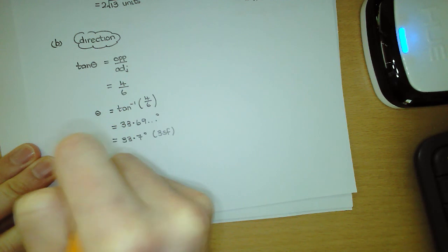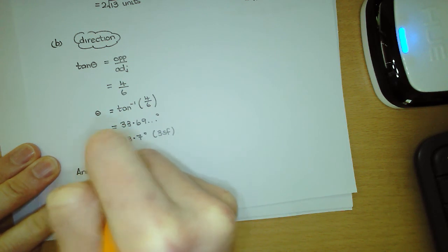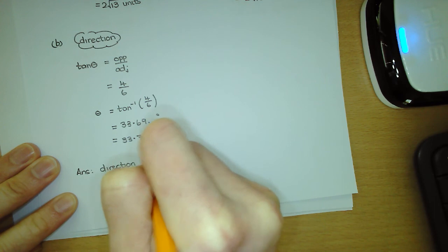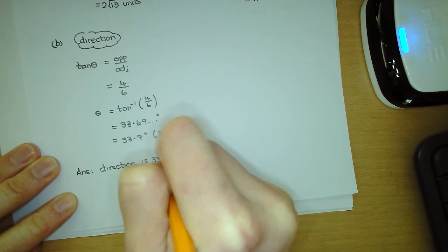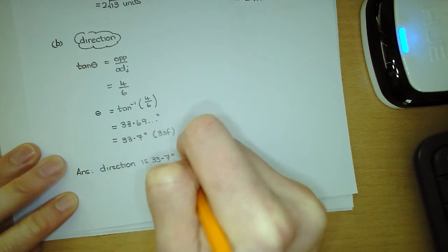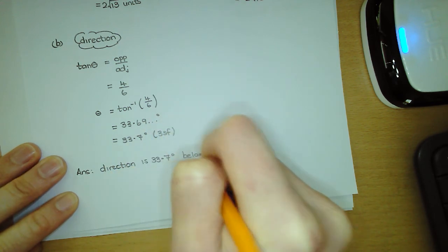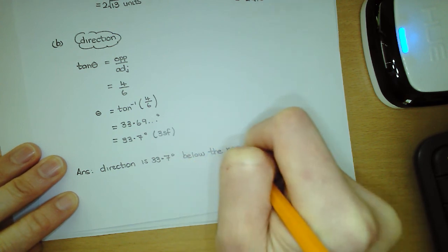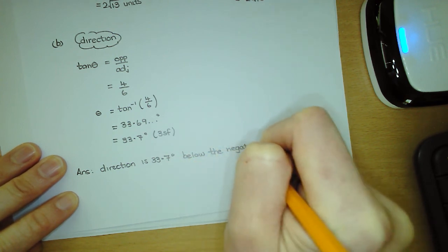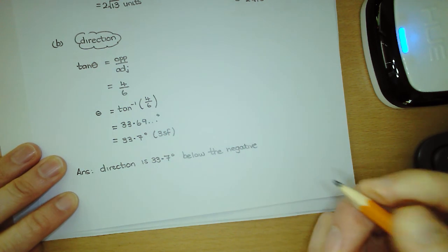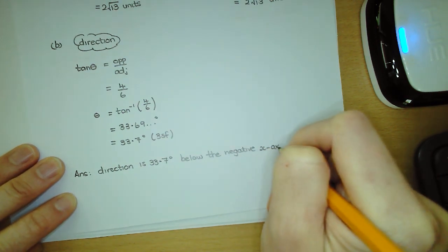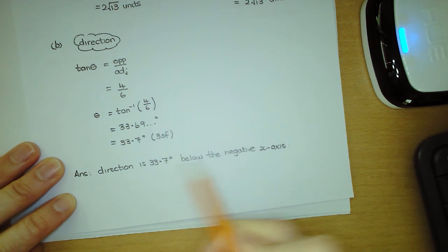So final answer then for that bit is direction is 33.7 degrees below the negative y-axis. You could also say x-axis, but you have to specifically indicate where the angle is.